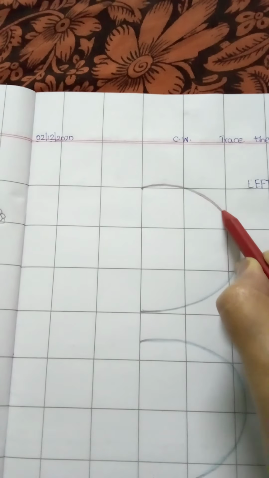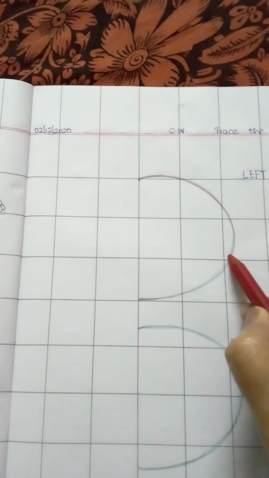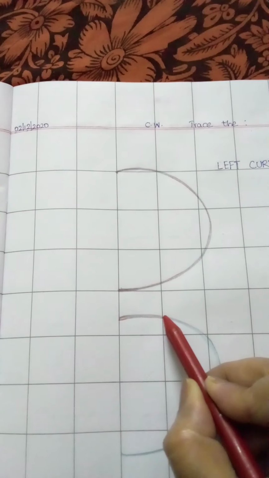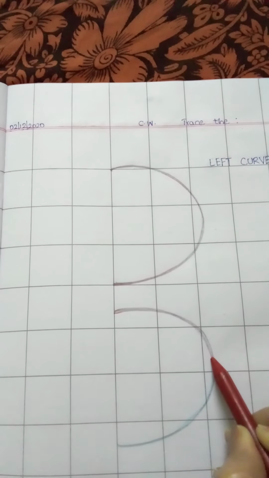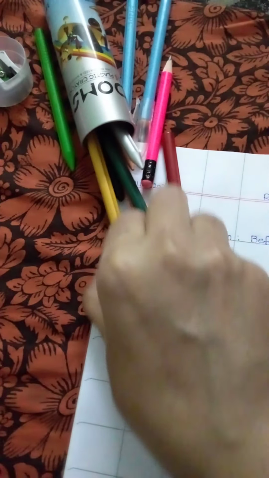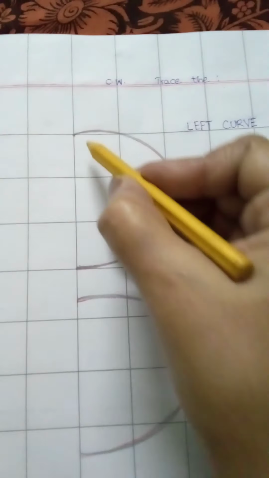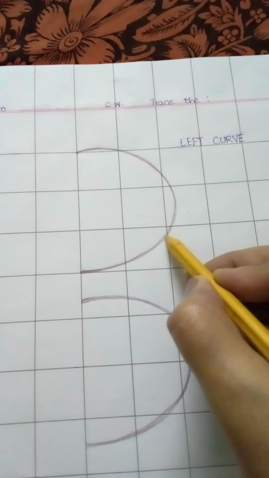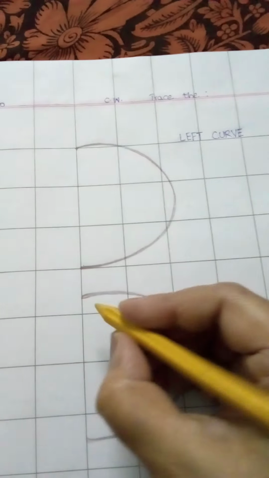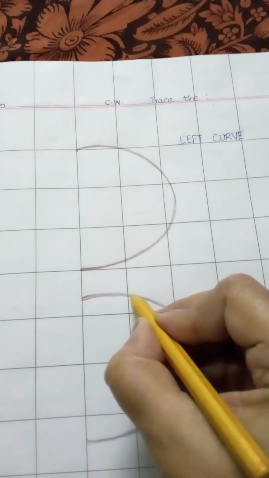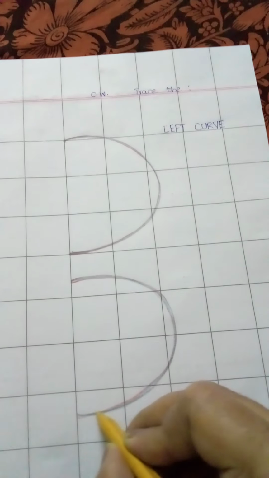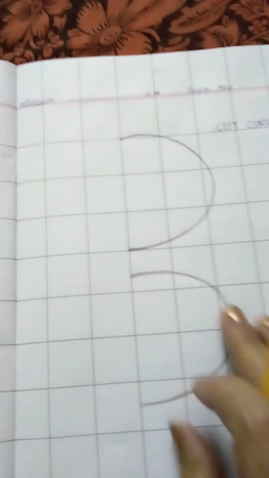Left curve, I have already done with the blue one and I am doing with the red one. Left curve and the left curve. You can take all the crayons and you can do the rainbow tracing. Again, left curve. Hold the crayon tightly, children. And the left curve. They can practice in the notebook.